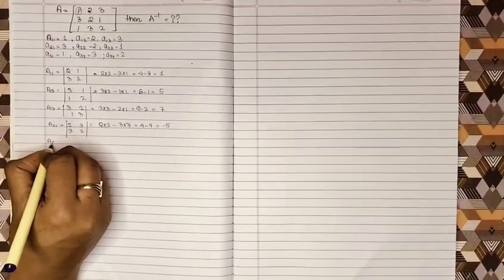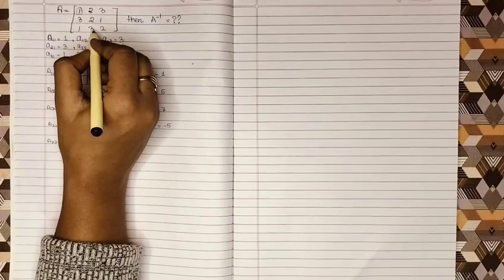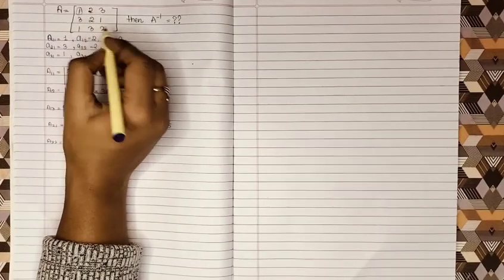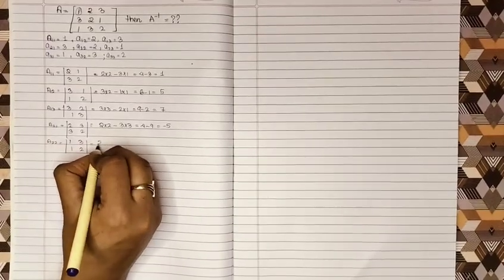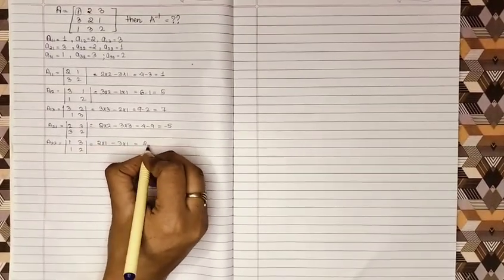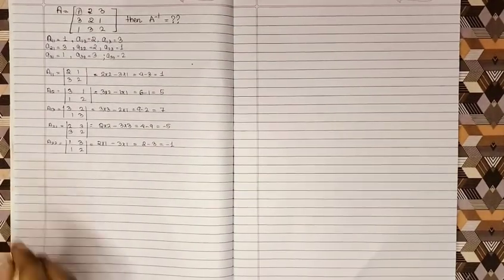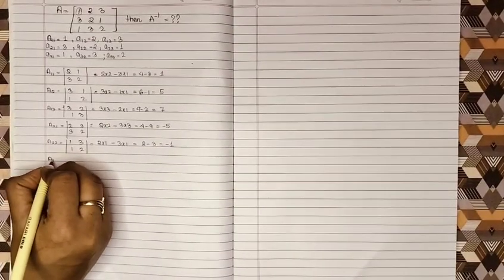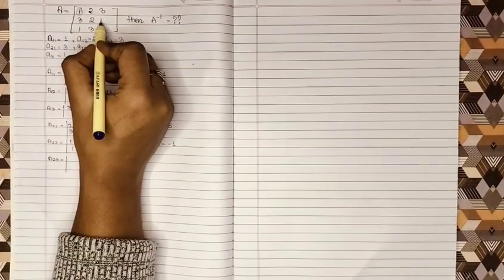Similarly, A22 is this position. So you will take neither this nor this. So 1, 3, 1, 2. That is 2 into 1 minus 3 into 1. 2 minus 3 will give us minus 1. Similarly, A23, this is A23.